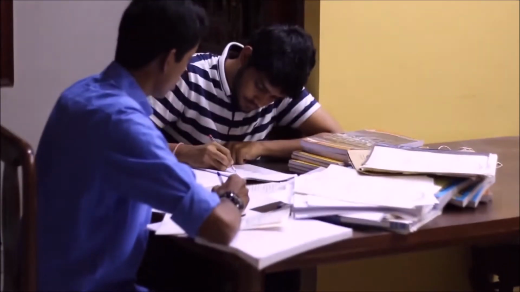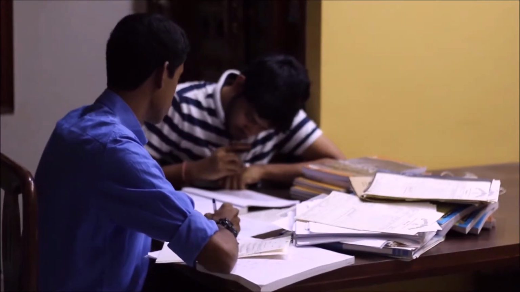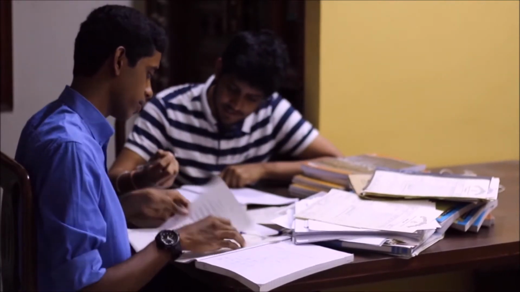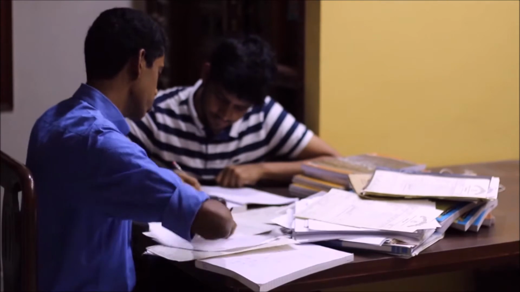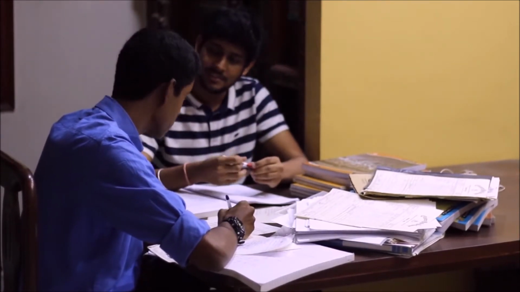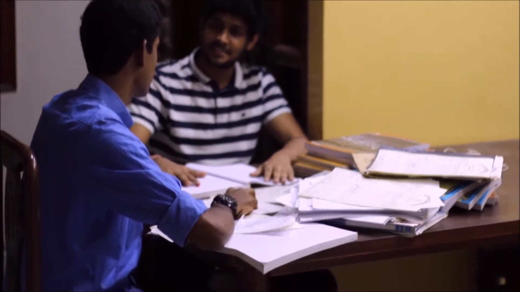How many more papers do you have left? I have around 20 more. I can't believe you have to sit here the entire night grading these papers. Yeah, I wish there was some way we could automate this. You know what, Akash? Let's do it.